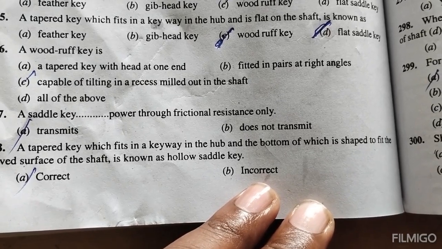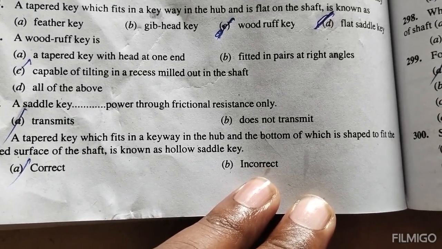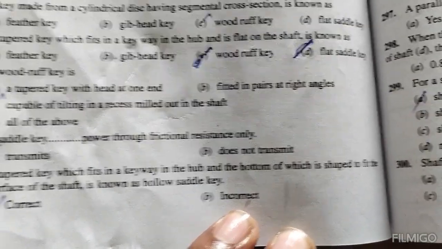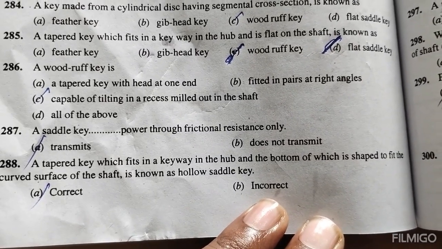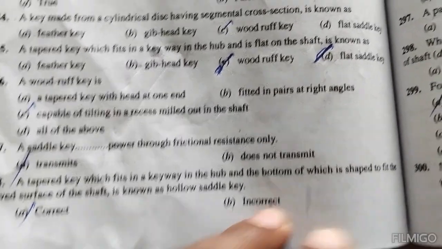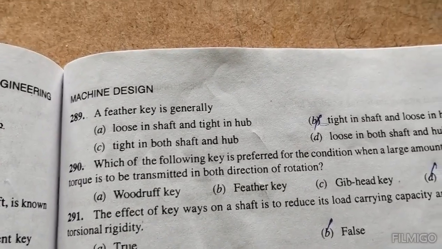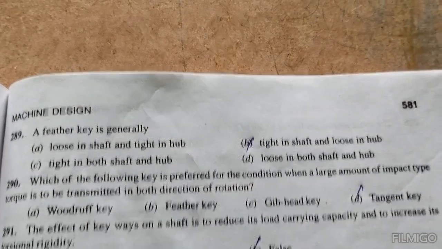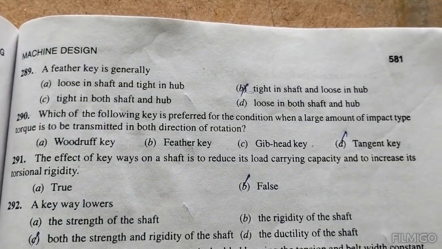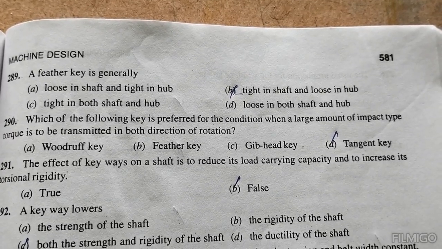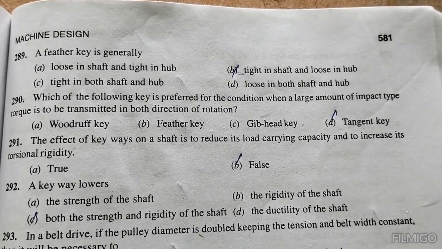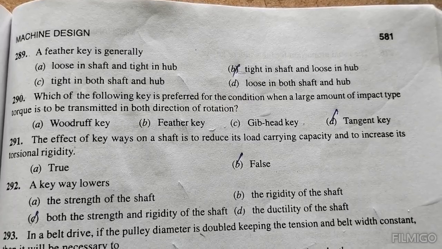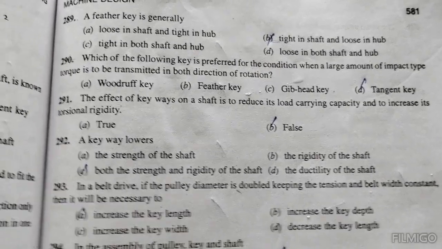A tapered key which fits in a keyway in the hub, the bottom of which is shaped to fit the curved surface of the shaft, is known as a hollow saddle key. This is correct. A feather key is generally tight in the shaft and loose in the hub. Which of the following keys is preferred when a large amount of impact-type torque is to be transmitted in both directions of rotation? Tangent key.